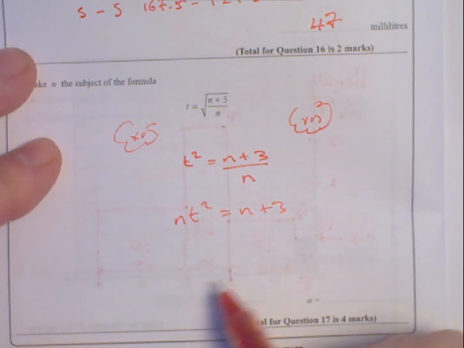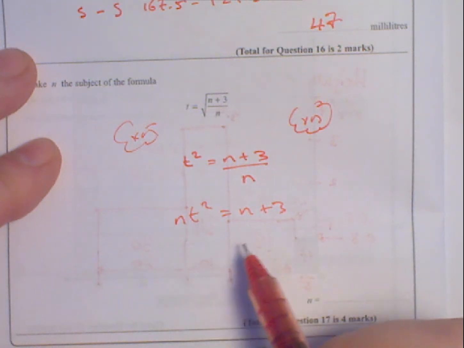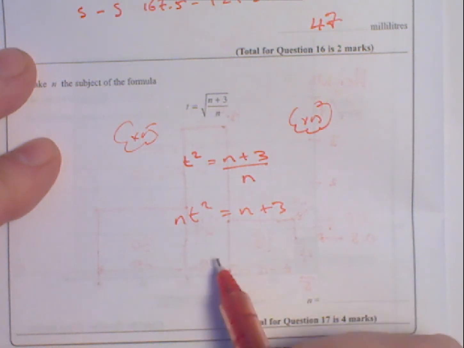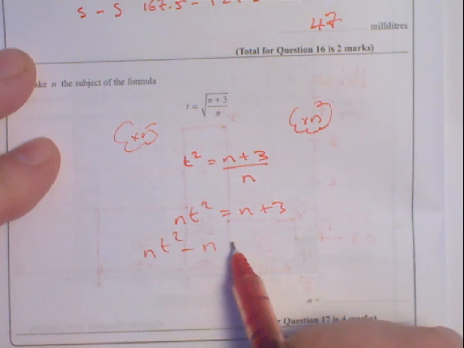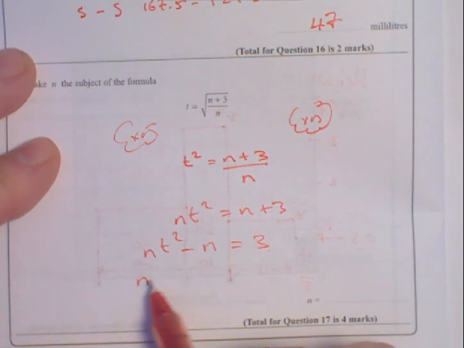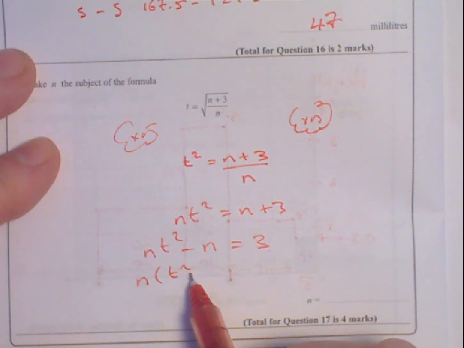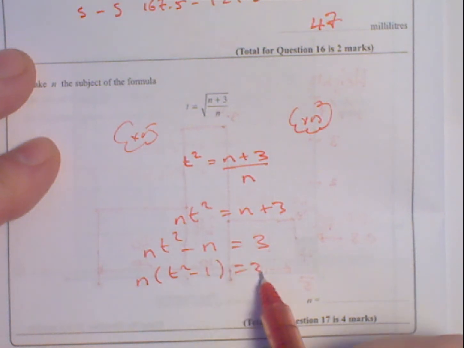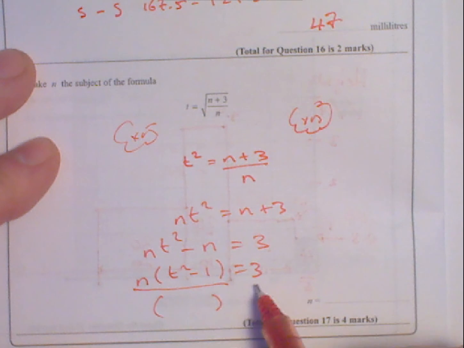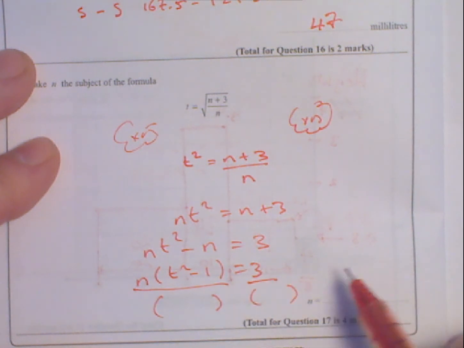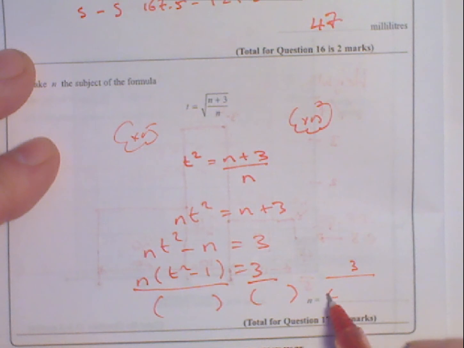If you remember, when there's two of these things, you need to factorize. So I'm going to bring the n over, change sides, change signs. I'm going to factorize out the n, giving me n times t squared minus 1 equals 3. And then finally, I'm going to divide through by the whole bracket. So my final answer is going to be 3 over t squared minus 1.